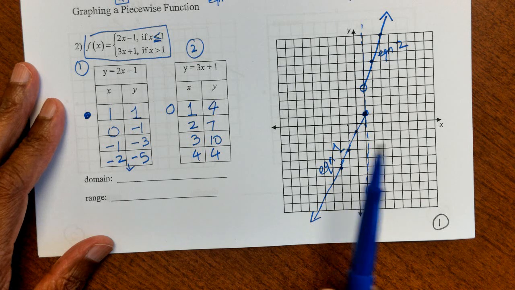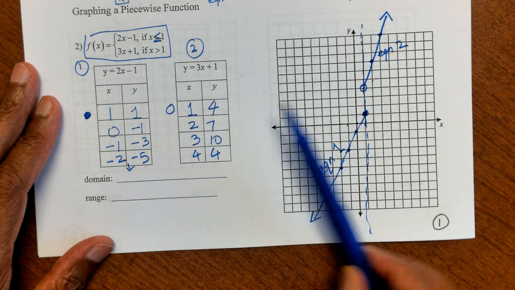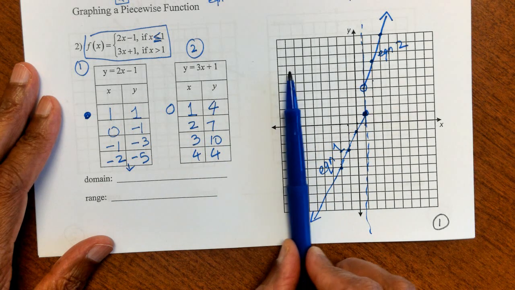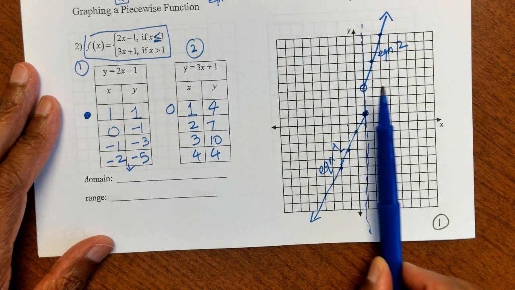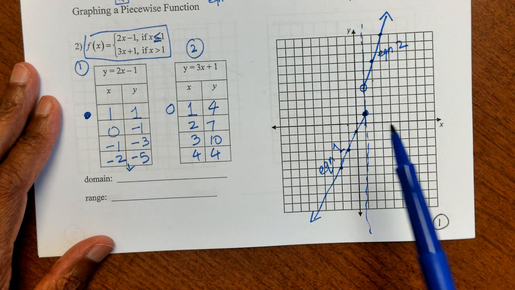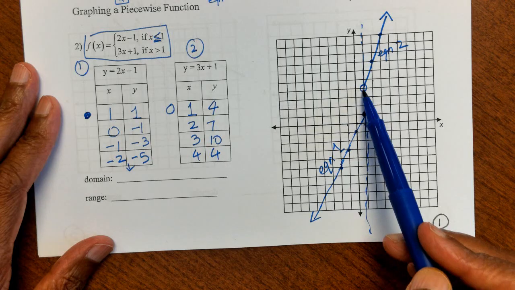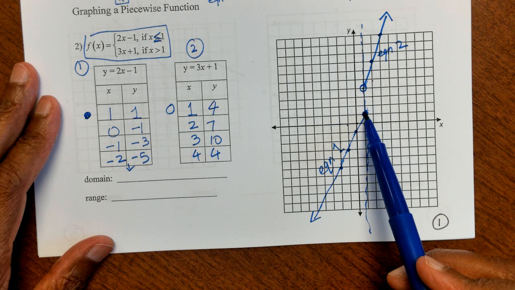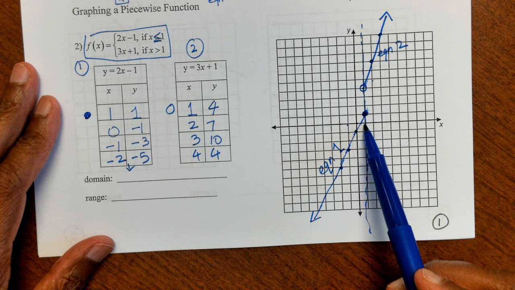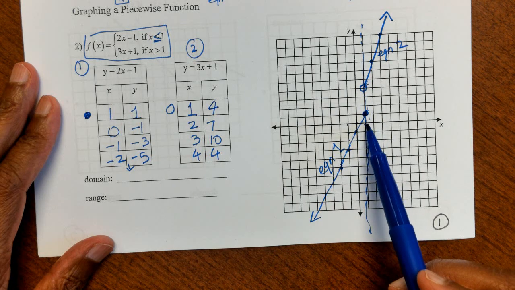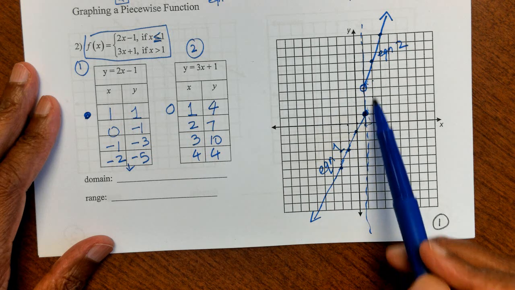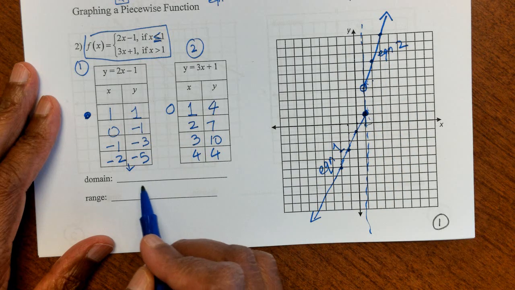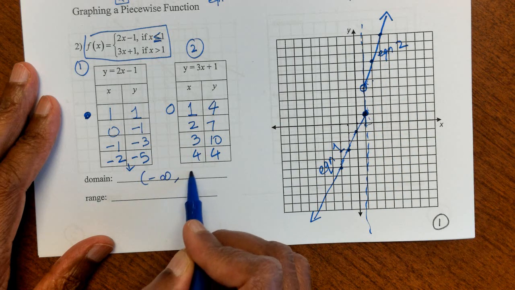So here my domain is your x value, so it goes on forever in this direction. Keeps going. And then it looks like it stops at 1. But at 1, there is a value. The second equation picks up right after this 1. There's no gap on the domain because it stops here, x equals 1, and the second equation picks up at x equals 1.1 or whatever that is, and it keeps going. So it is -infinity to positive infinity.